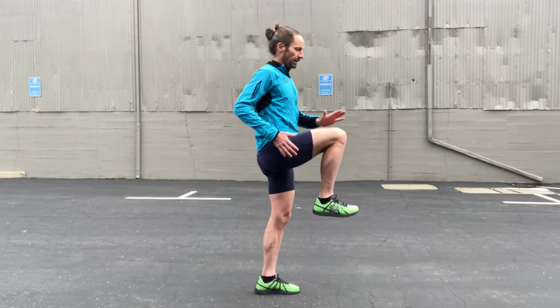So to practice those things, think about a vertical strategy, up and down, and quickness. Quickness to the up, quickness getting that foot back down to the ground.